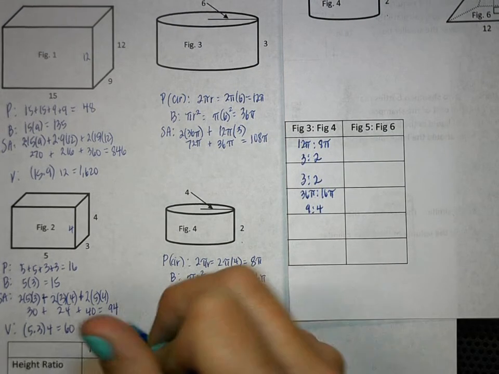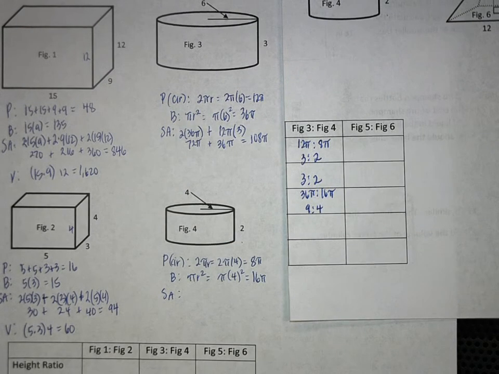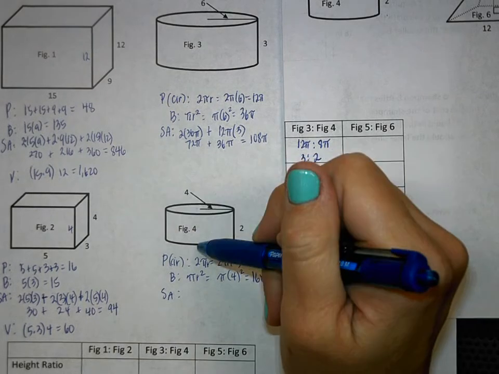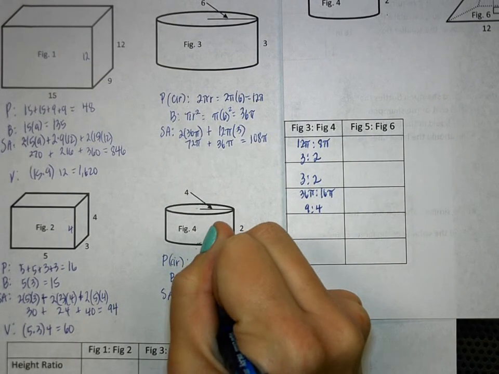Okay, so let's do the surface area of the bottom one. Normally I'd have you try to do this on your own, but for time's sake, we're just going to do it together. So again, we have 2 circles, right? Did we already find the area of the circle? Which was it? 16 pi. And there's 2 of them, right? Because you have your top circle up here, and there's also a bottom circle here. So that's why we're going to go 2 times 16 pi.